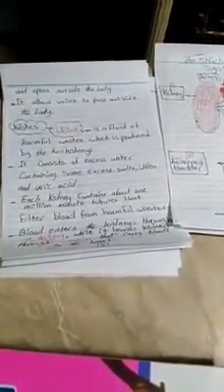Now let's talk about the urethra. What is the urethra? It's a tube which extends from the urinary bladder. As you see, this is the urinary bladder and this is a small tube that extends from the bladder and opens outside the body. For what? It allows urine to pass outside the body.